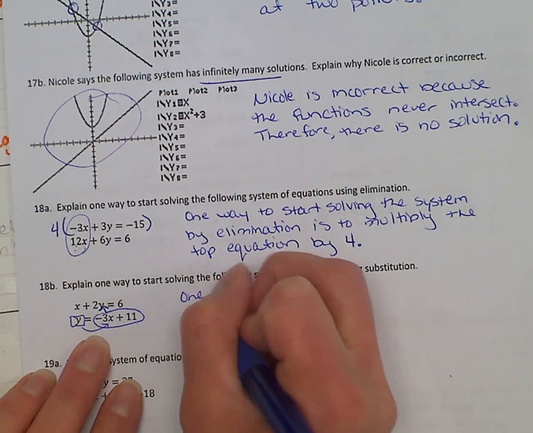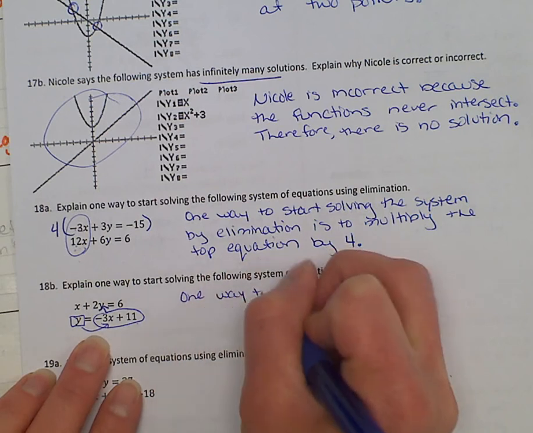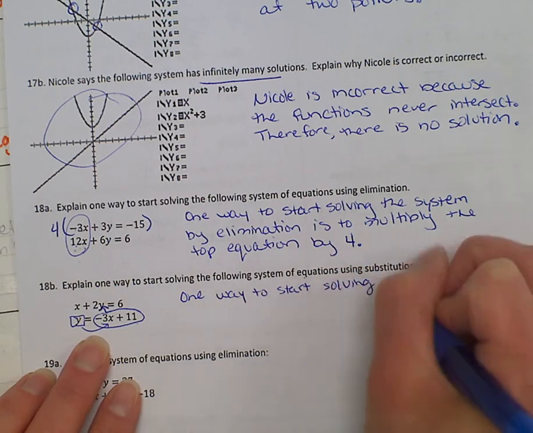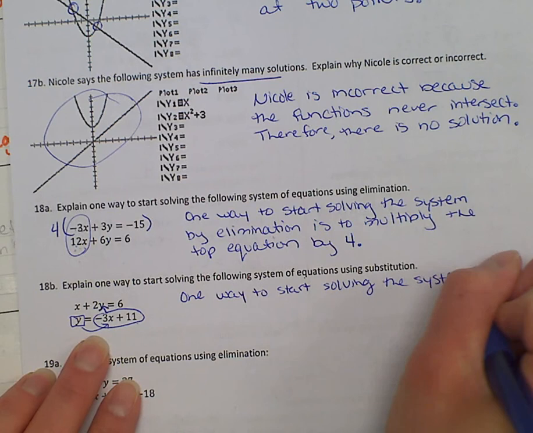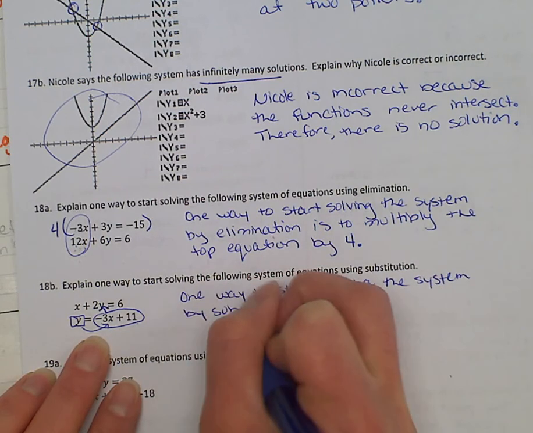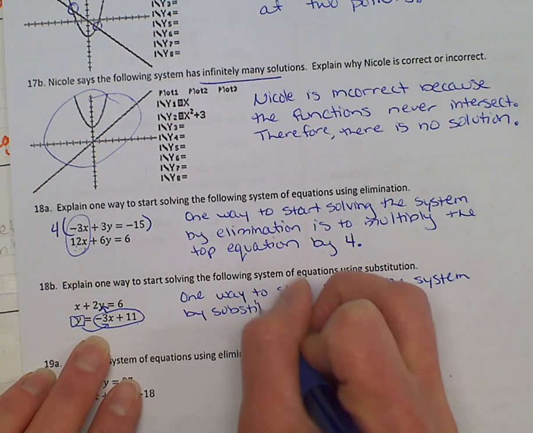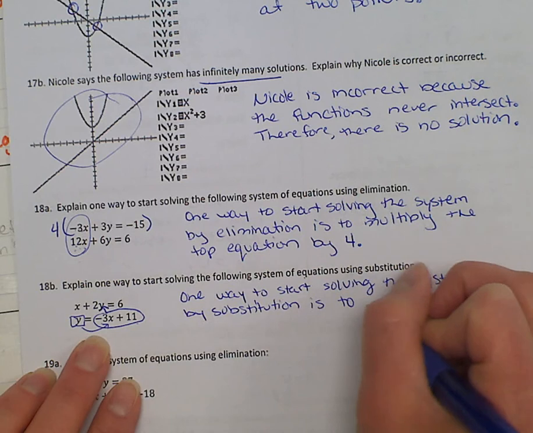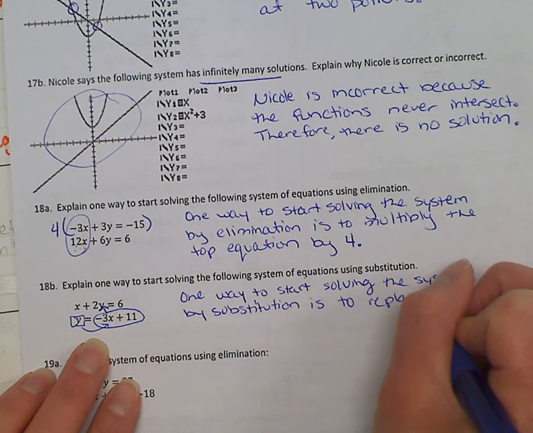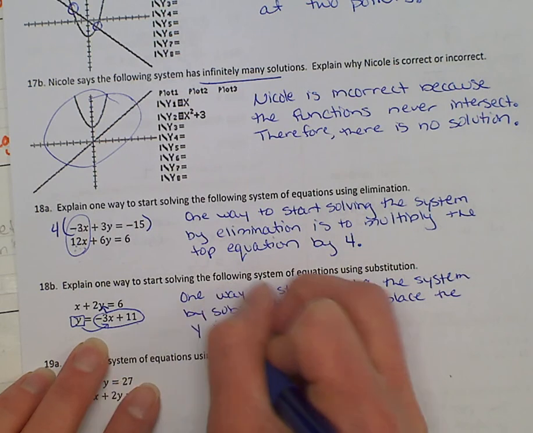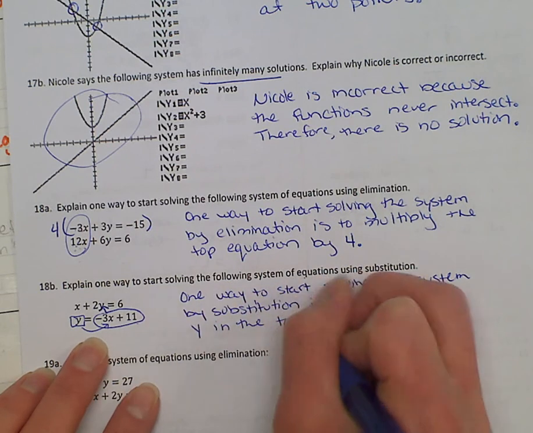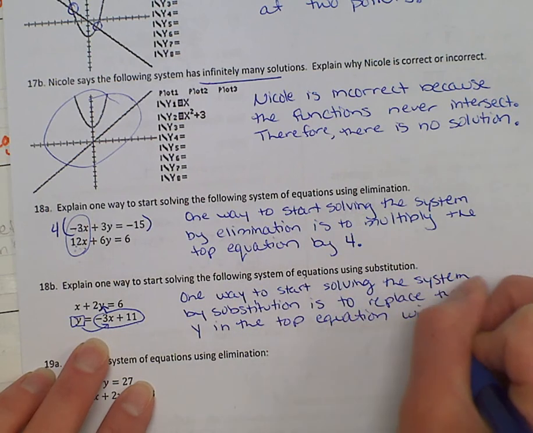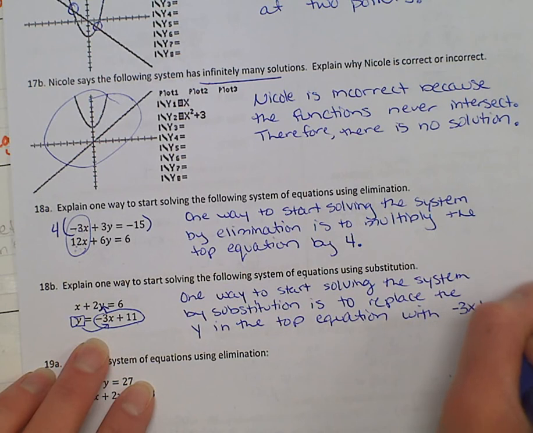So one way to start solving the system by substitution is to replace the y in the top equation with negative 3x plus 11.